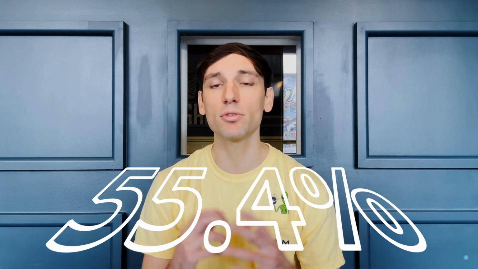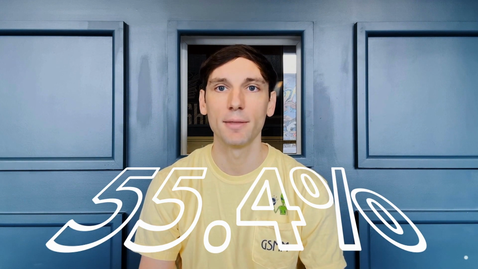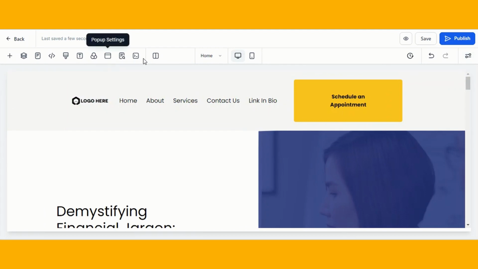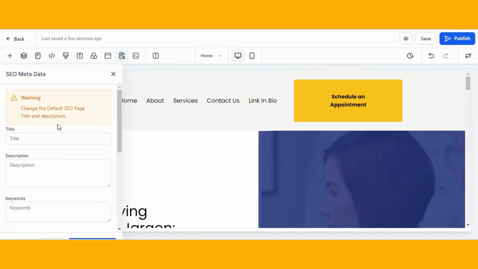55.4% of internet users use mobile phones to buy online. So, if you're not optimizing your site for mobile, you're leaving sales opportunities on the table. HighLevel doesn't only allow you to make your site friendly for different devices, but also for search engines as well, because HighLevel gives you the inbuilt feature to optimize your site for SEO.